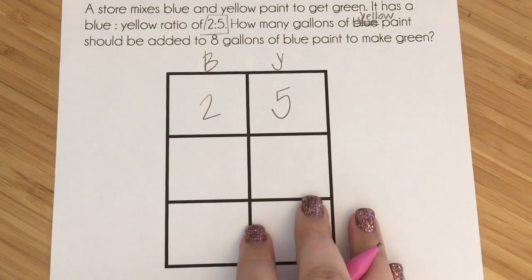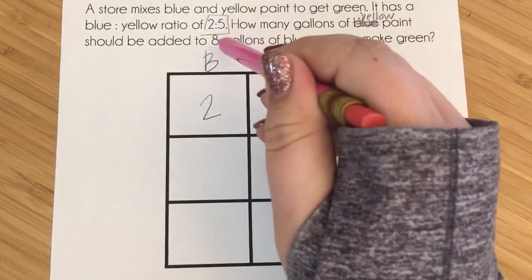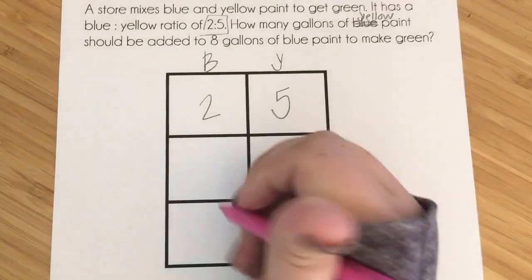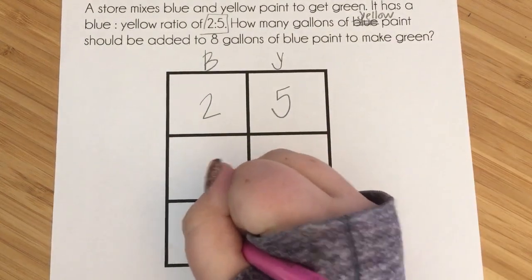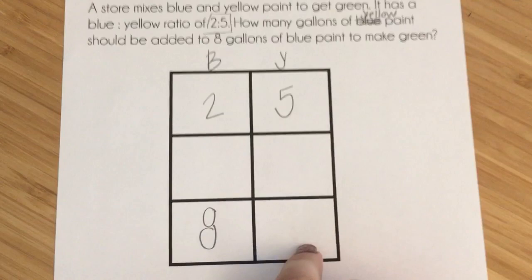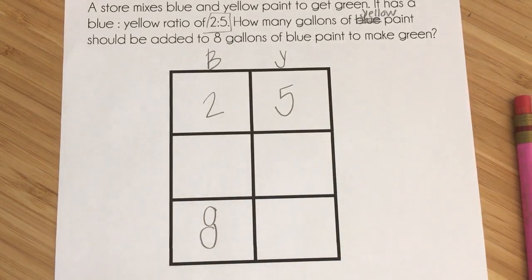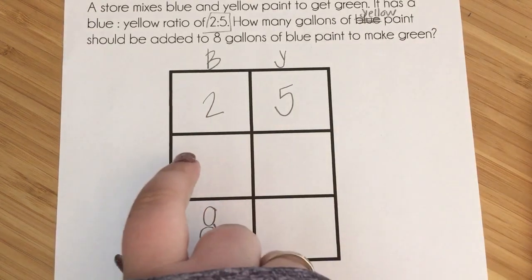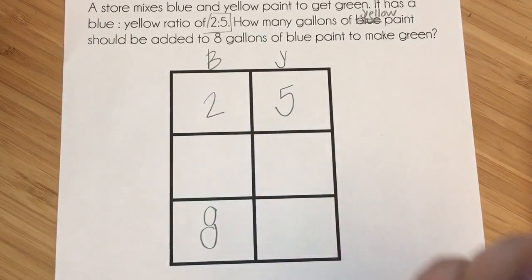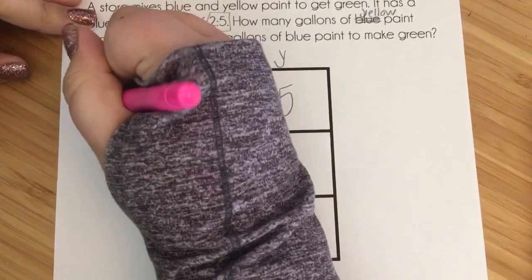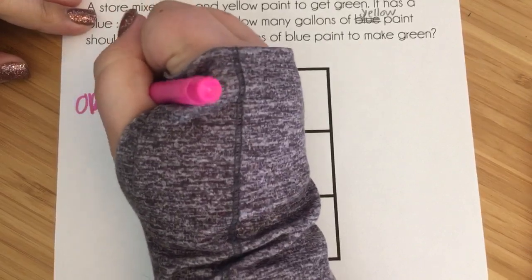So my top one, my original ratio, 2 to 5. My middle one will be a number 1, and my bottom one, I'm looking for that missing value of yellow, so the yellow is empty. I put the number 1 in the middle. That's my rate per 1. Again, rate per 1. Okay, so you put the 1 right there.